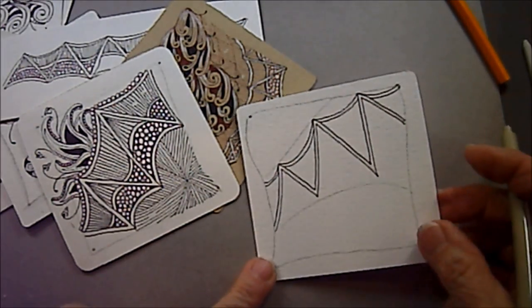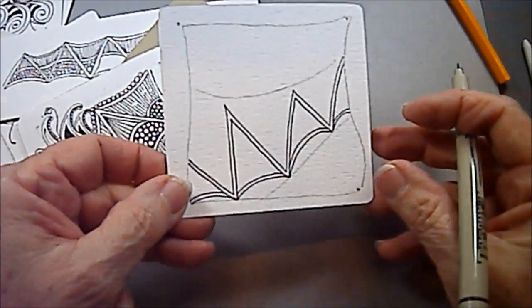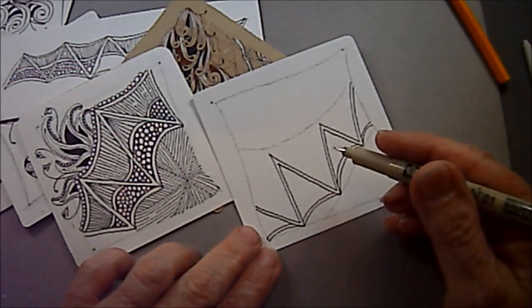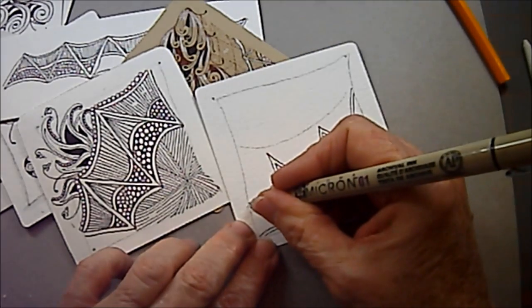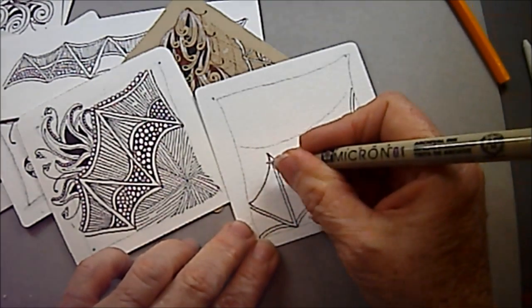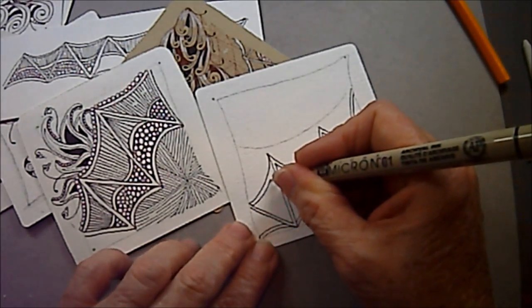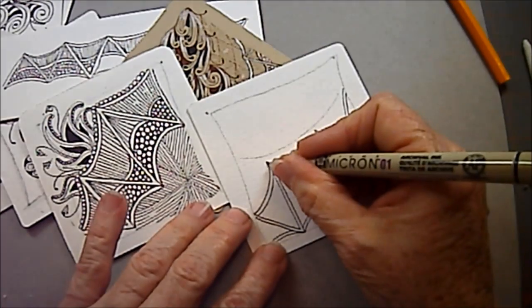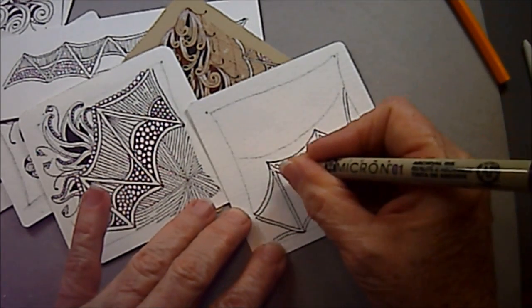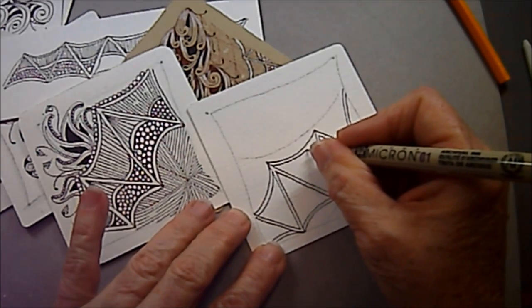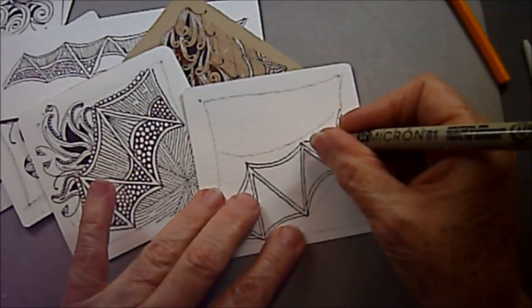Now for me, if I rotate this, I can do the exact same thing on the other side, making those lines that connect and echoing.